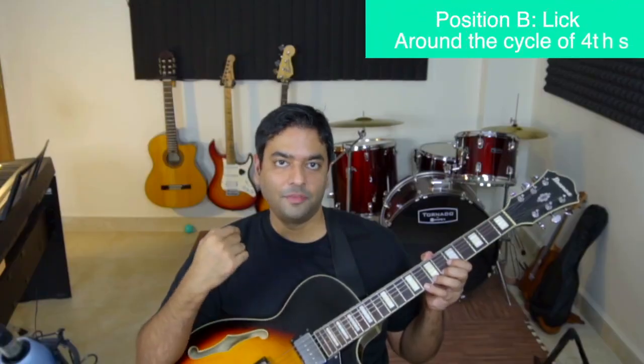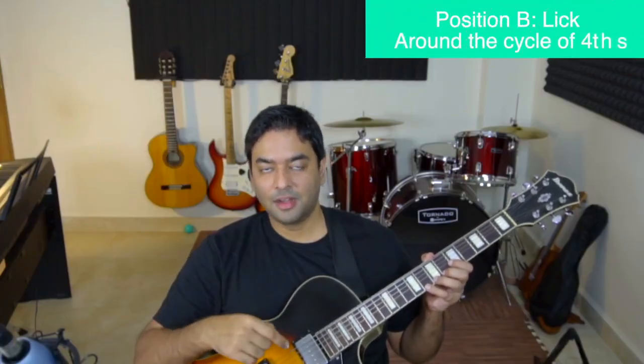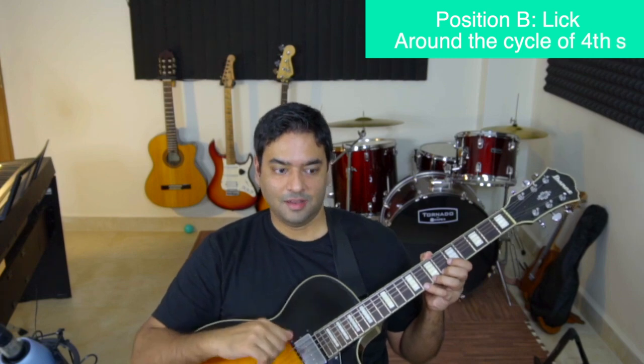Now we will practice this lick in the cycle of 4ths. So let's take it through a few keys and let's see what happens.